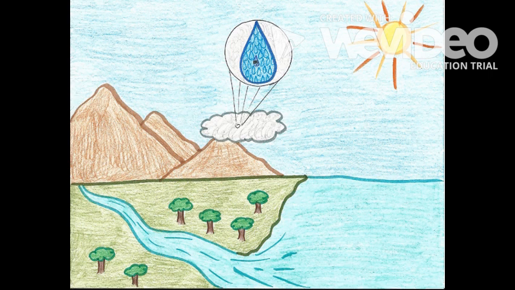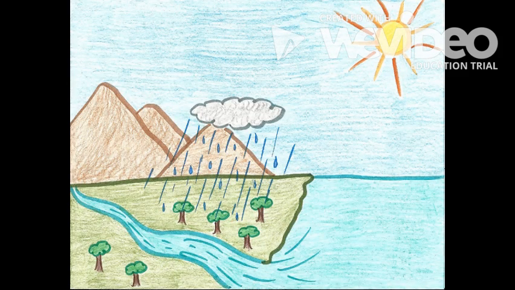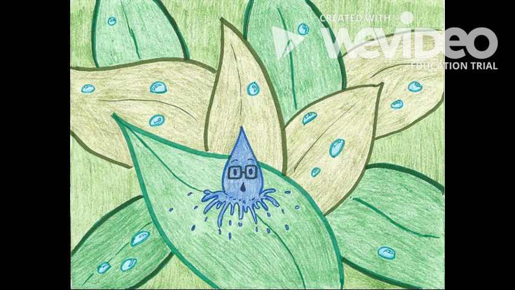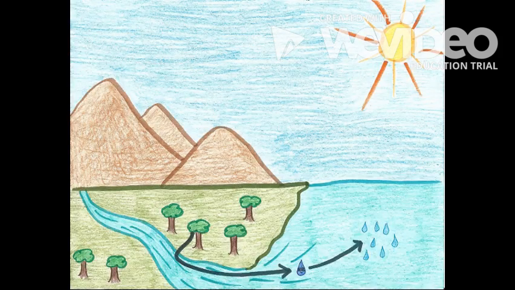This is called precipitation. Although there are many forms of precipitation such as rain, sleet, or snow, in this case we have rain. With a splash, Mr. Drop hits a leaf and then rolls off onto the ground. He eventually finds his way into a river that leads back to his ocean home.